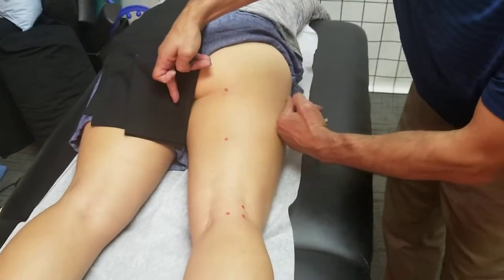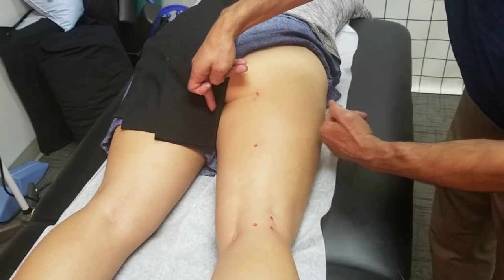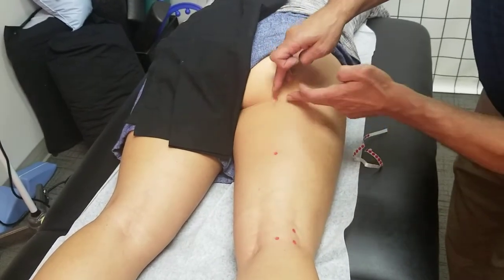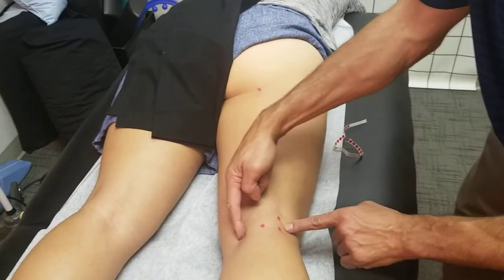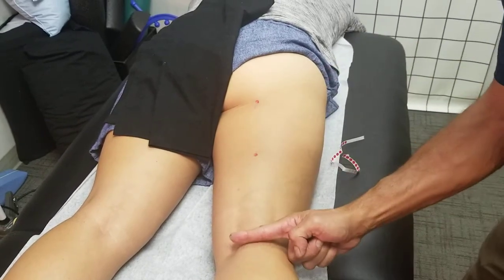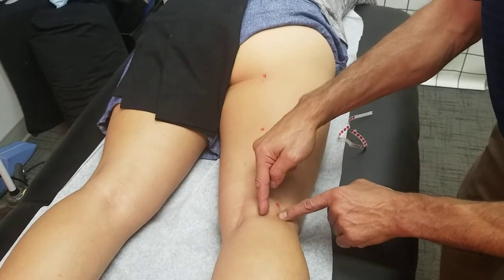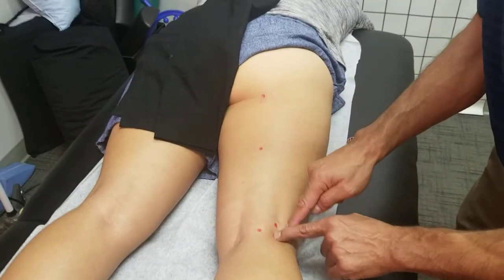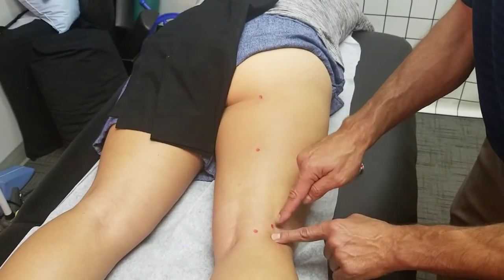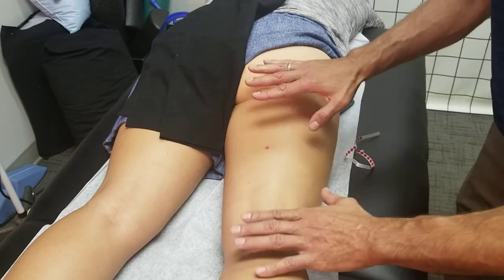Bladder 36 is halfway between the medial aspect of the thigh and the lateral aspect of the thigh, right on the gluteal crease. And then we have the popliteal fossa. That is the line of the crease, a little bit at an angle. Between the two tendons, halfway, is bladder 40. Bladder 39 is medial to the tendon of the biceps femoris, and then bladder 38 is just above it. So far, we're clear.